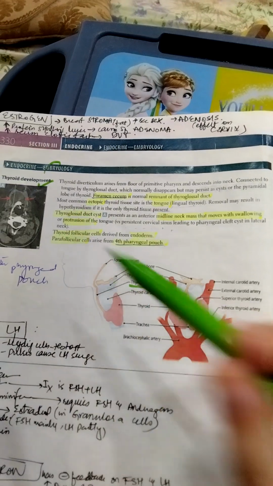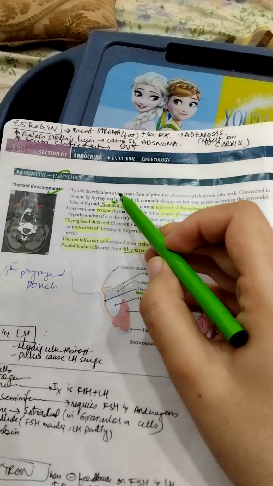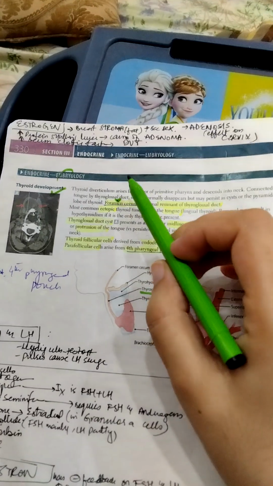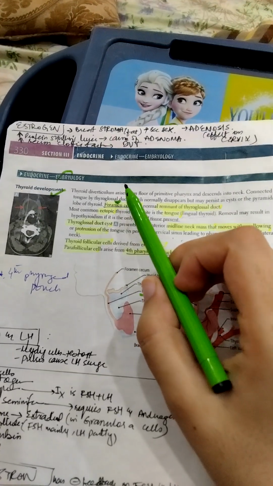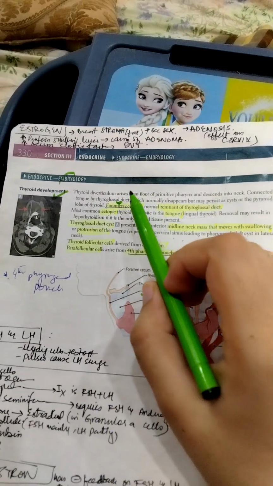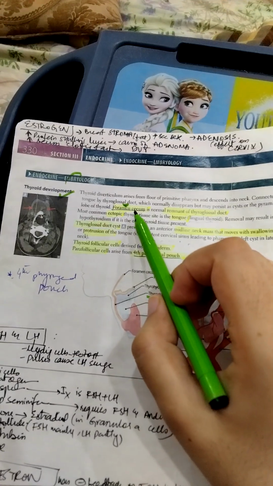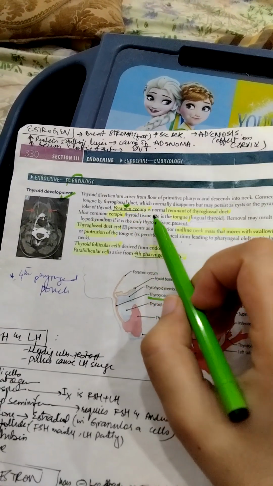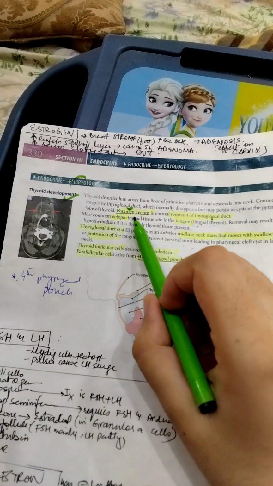It is connected to the tongue via a duct called the thyroglossal duct, which normally has to disappear. But if it persists in neonatal life, it will persist in the form of a cyst or an extra lobe of the thyroid, which is called a pyramidal lobe. Then you need to remember the normal remnant of the thyroglossal duct. The normal remnant is the foramen cecum.